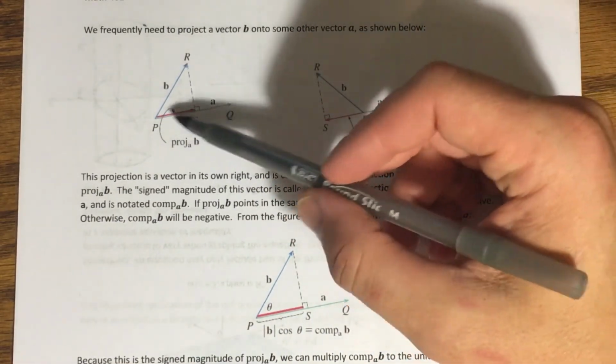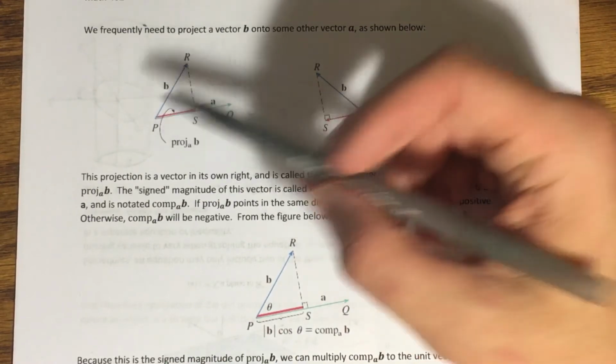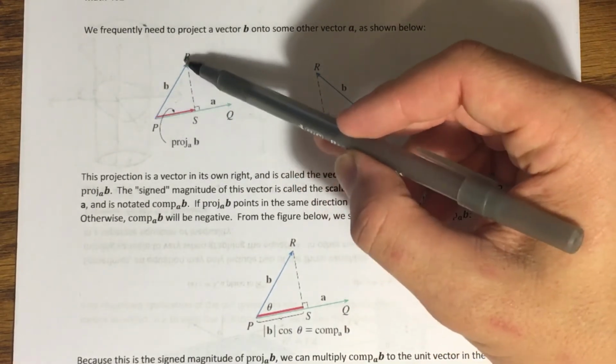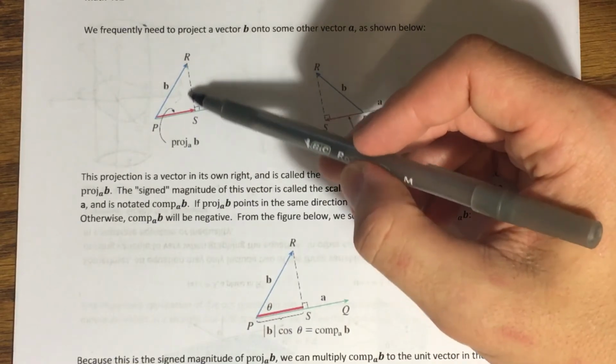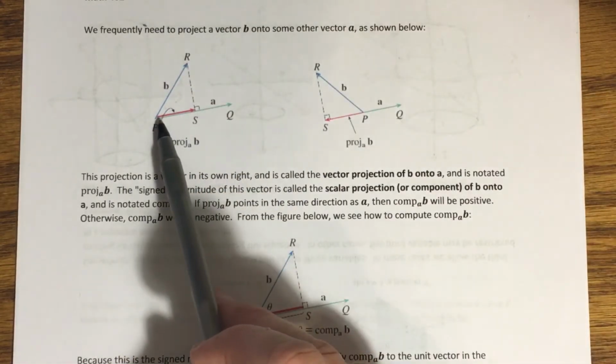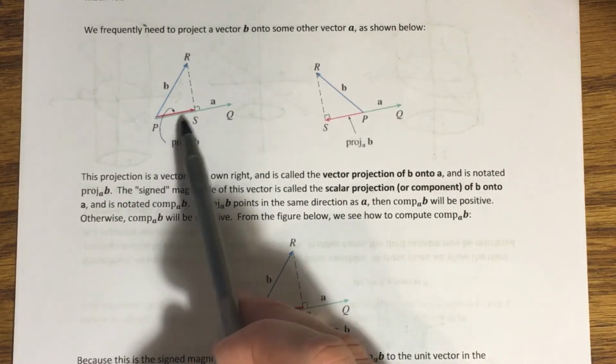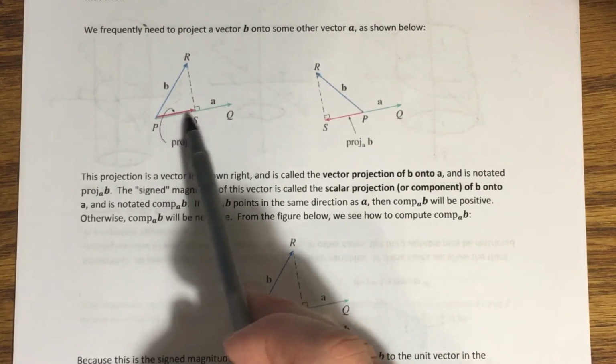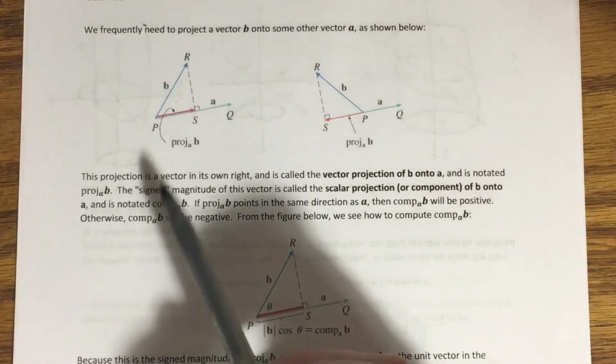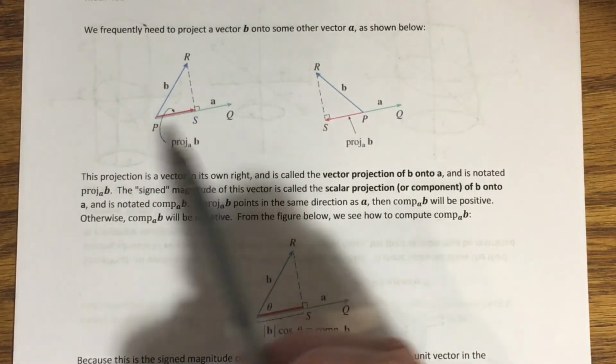So we take two vectors, A and B, put their initial points together, and then if I want to project B onto A, I'm dropping a perpendicular, and what I end up with is a vector that is parallel to A, coincides with A, but is not necessarily the same length, right? The length is determined by the base of this little right triangle.